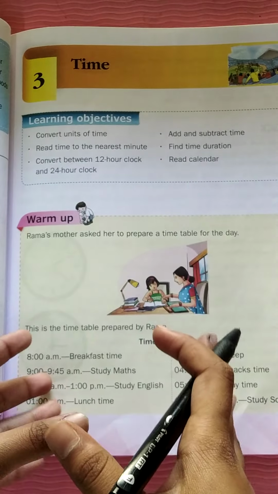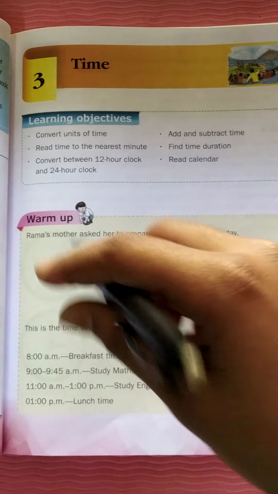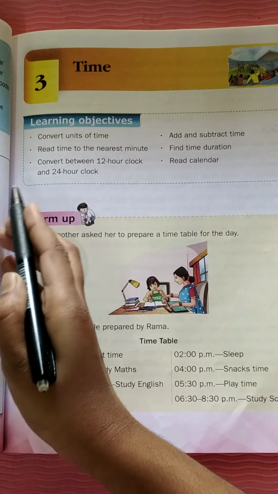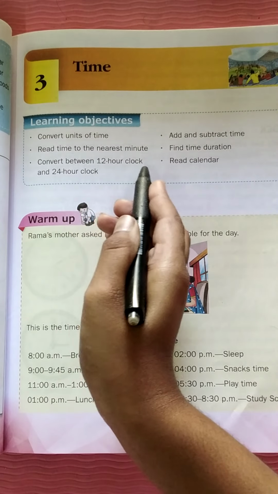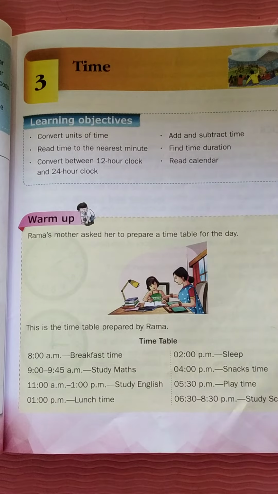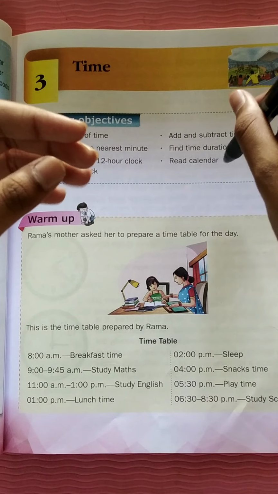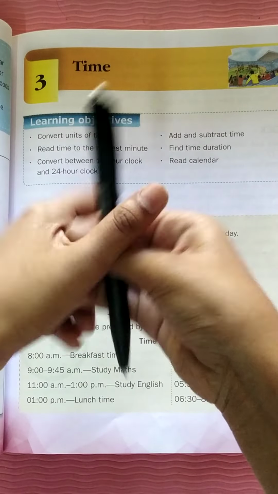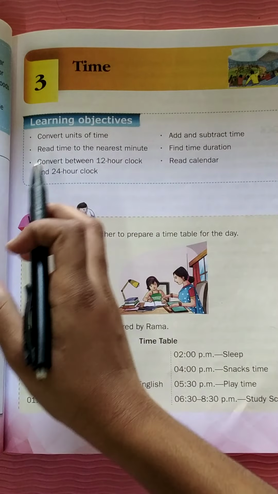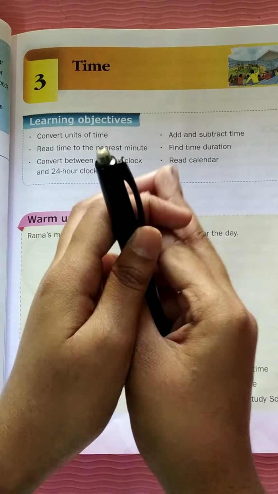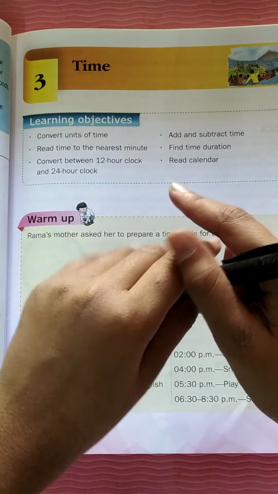So in this chapter we will learn convert units of time, read time to the nearest minute, convert between 12-hour clock and 24-hour clock, add and subtract time, find time duration, read calendar. And today we are only going to learn convert units of time. So quickly open your books of maths.